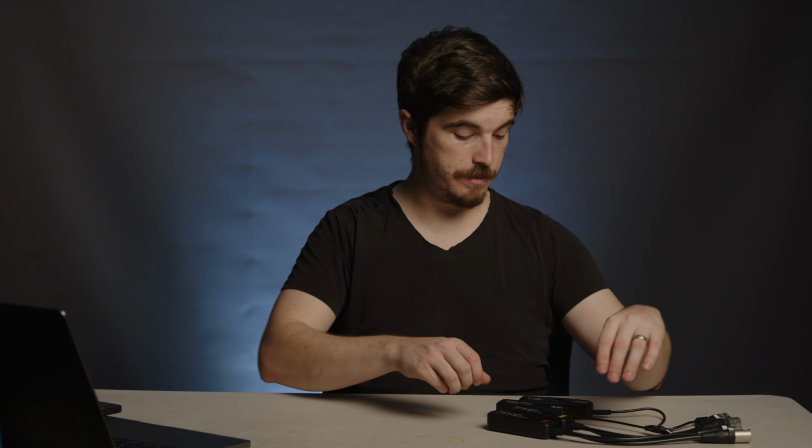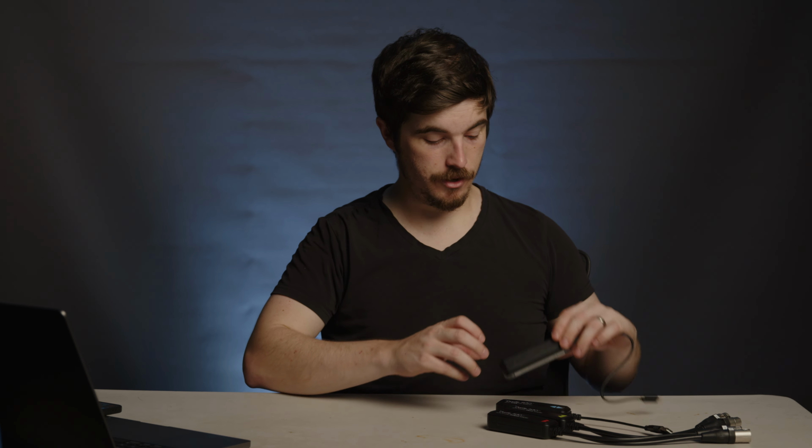Now, I have a bunch of different versions here. We've got the USB 2 channel with USB-C output. We have the USB 2 channel with USB-A. I have the 2-channel analog input and the 2-channel analog output. Now, these things are super awesome just to deploy anywhere you need to go.